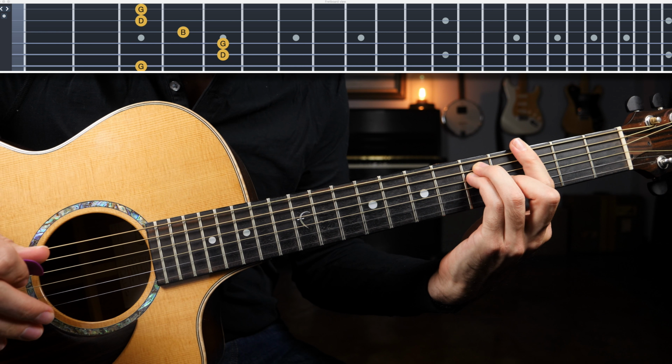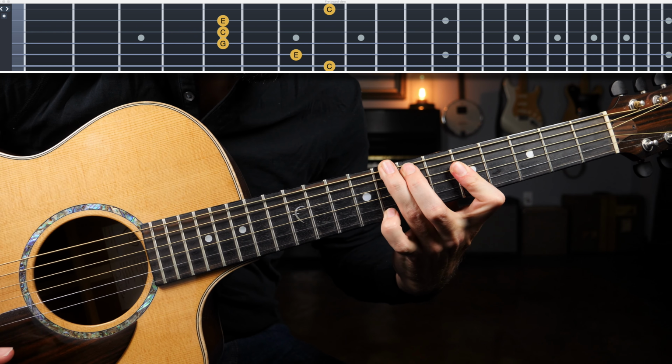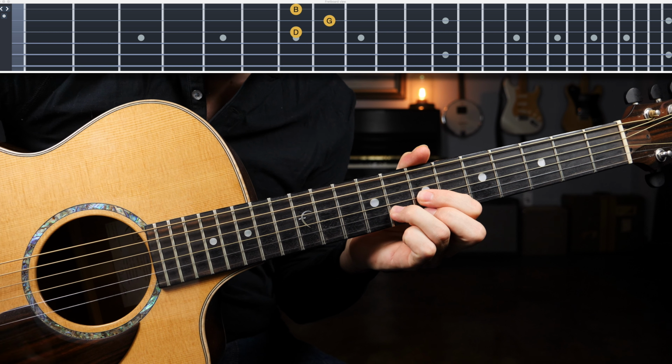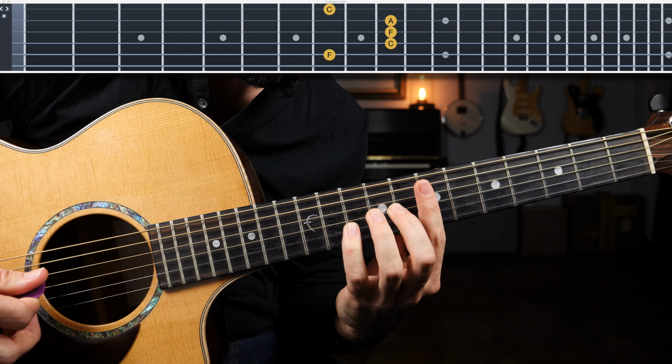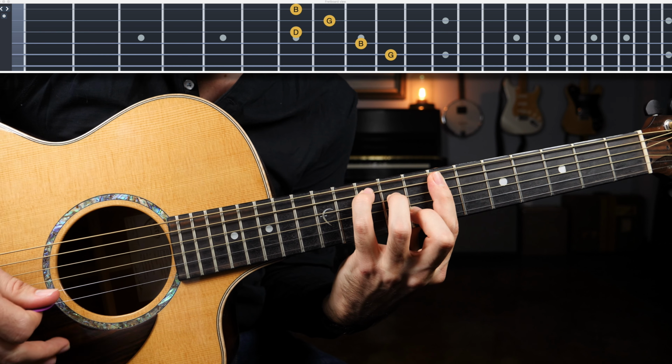Alright, now less common shapes in position 3. Position number 4. And a tight squeeze for position 5.